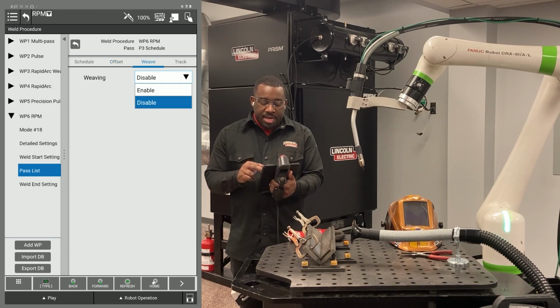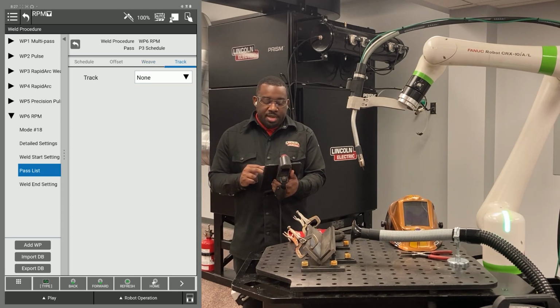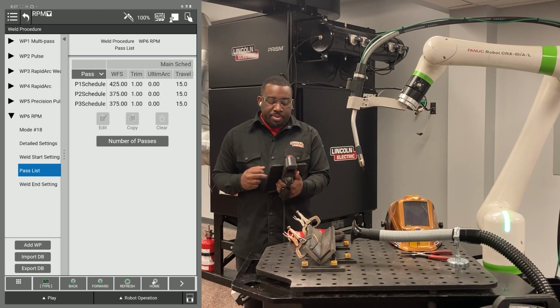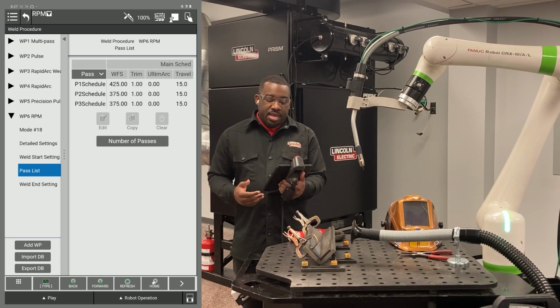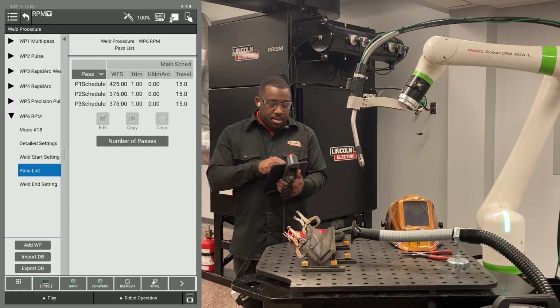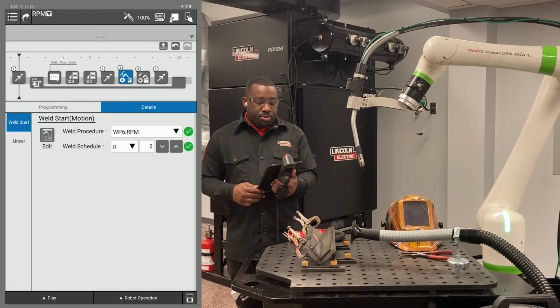Weave tab, I'm going to enable my weave again. Tracking is still going to be none. So I'm doing 3 passes for this training. You guys put in as many passes as you would need. After you're done with that, you're going to hit the arrow to go back to your program.